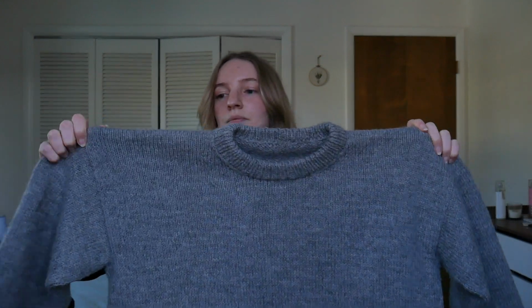So the front is where you're going to do all of your neck shaping, and I calculate this is where a lot of elements come into play. If you've decided how wide your neckline is, say you want a really tight, super high up crew neck that doesn't stretch out, I made it very small.